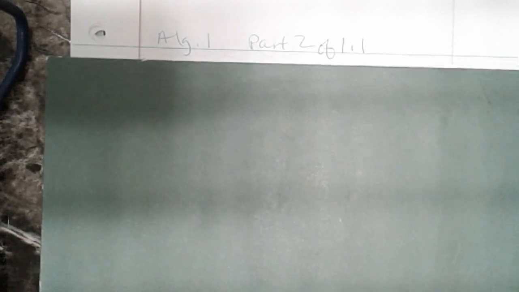Okay, as for one, we are looking at part 2 of lesson 1.1. So, our problem 1 is to write expressions using addition and subtraction.